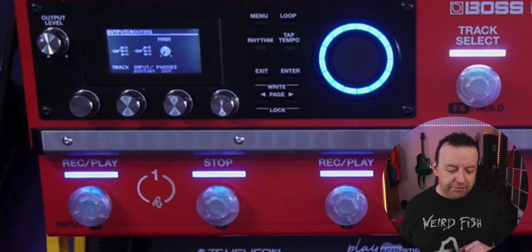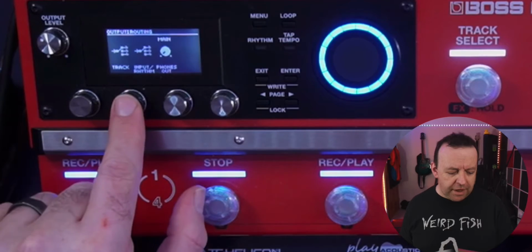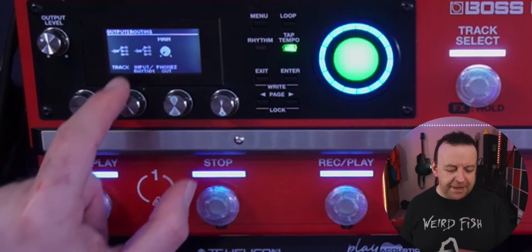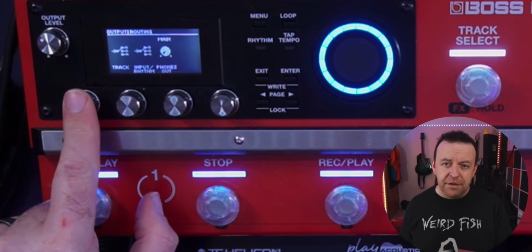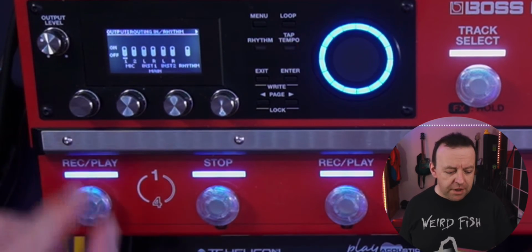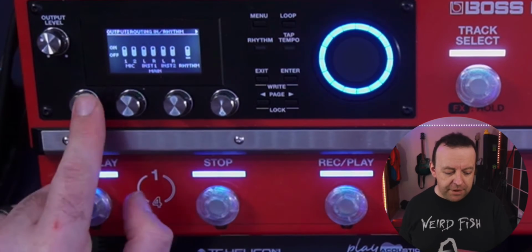to go into routing. Now, the first thing is we're going to actually turn off the actual rhythm section. So we're going to turn the rhythm section off for the mains, the subs, and then that's fine. So we're going to go into input/rhythm. And remember, this is output. This is output routing for the inputs and the rhythm, as opposed to the loops. Give this a click and you'll see main and all the different things you can do. So I'm going to scroll across until I get to rhythm and turn it off.